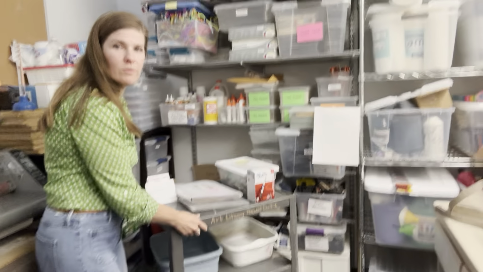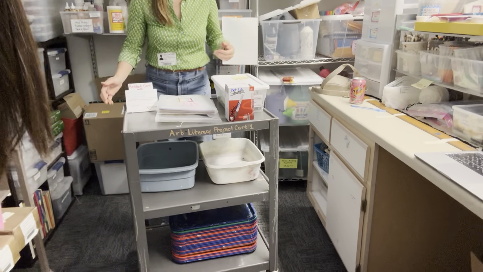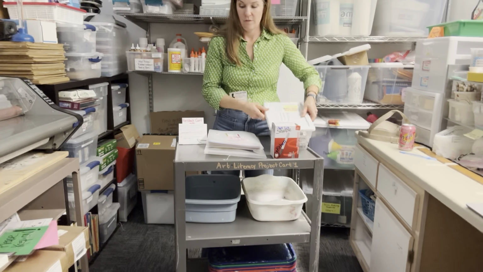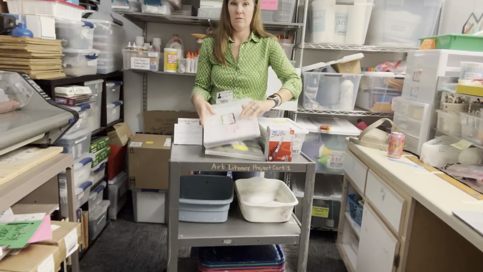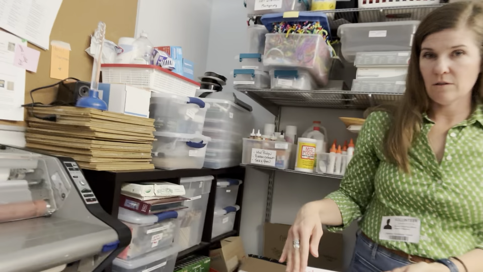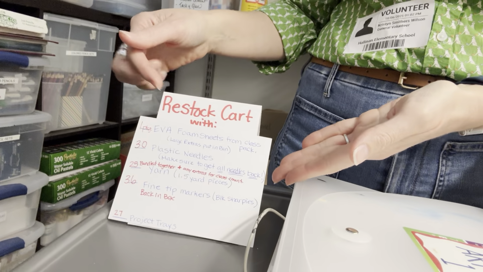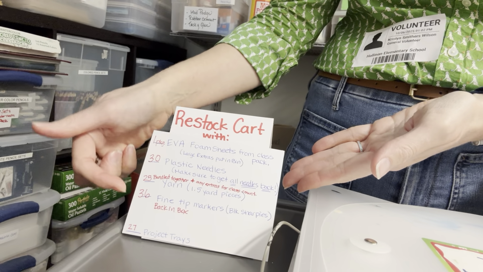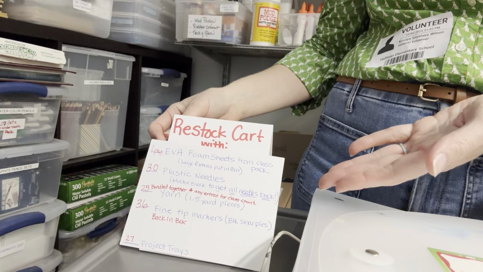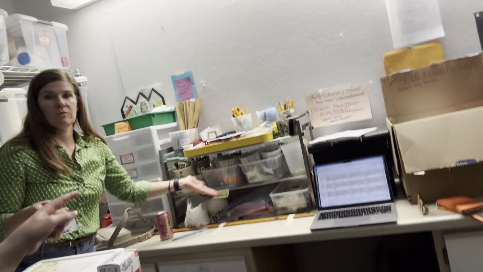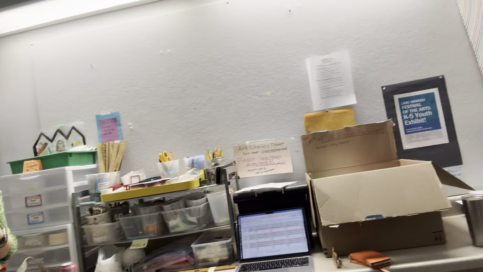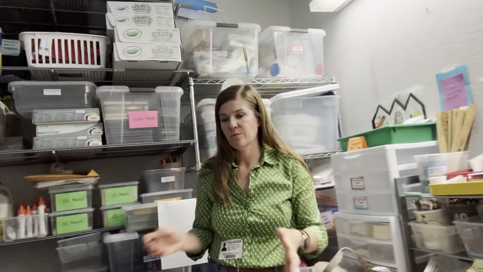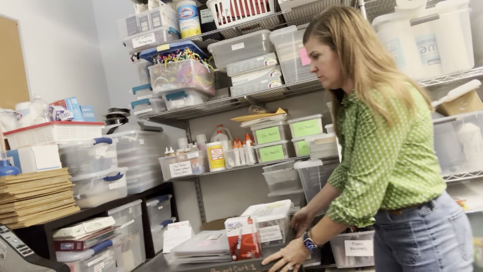So here is an example of a cart, and as you can see, it is loaded with everything you would need for our first October unit. And here is the little sign that I was referring to, restock the cart, and it gives you specific numbers of things that you need to do. And then all the supplies that you would need to restock are here on the counter in the Artlet closet. As Kristen mentioned, everything's labeled, so that should be pretty straightforward and shouldn't take more than just a couple minutes to restock.